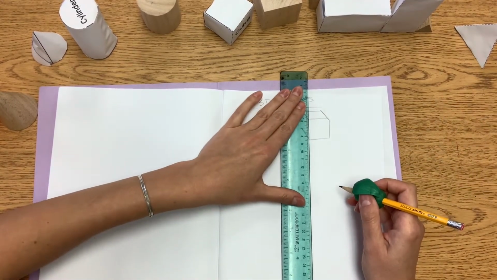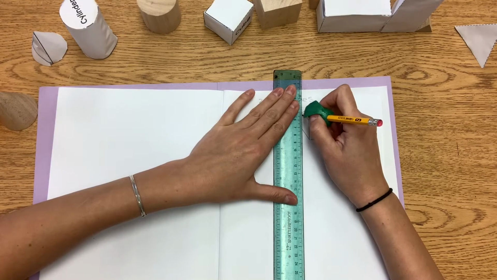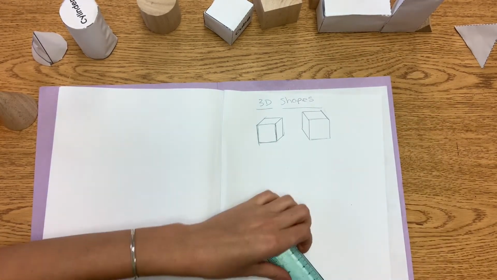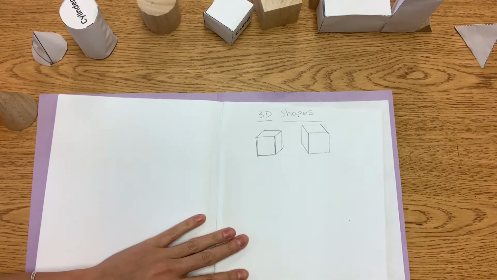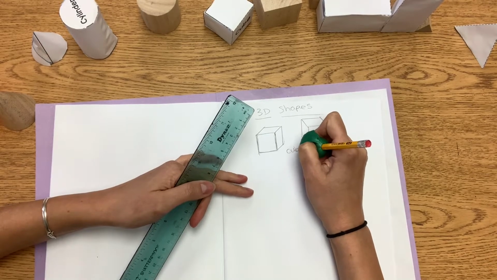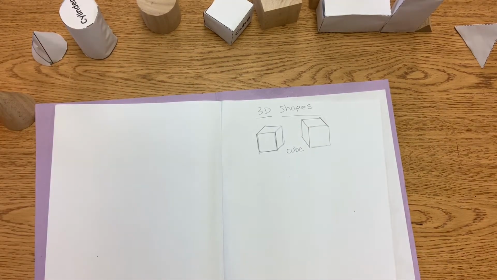Vertical, vertical, vertical. Now I noticed my diagonal wasn't quite long enough. I'm going to fill in that area there. So there's two different cubes. So you can label it cube.